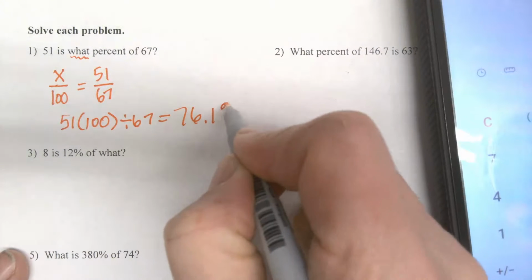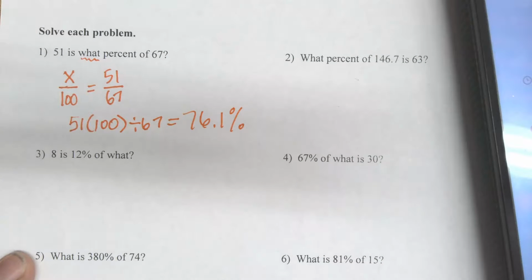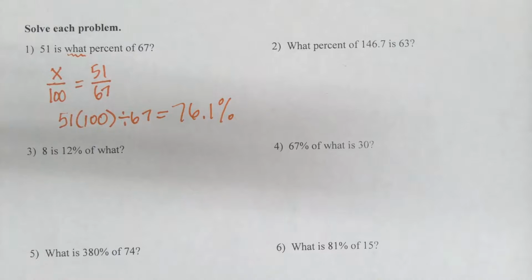Because I was looking for the percent, I put my answer as a percent. If I'm not looking for the percent, then I don't put a percent after my answer. It's just a regular number. So I can only have one percent in the problem.